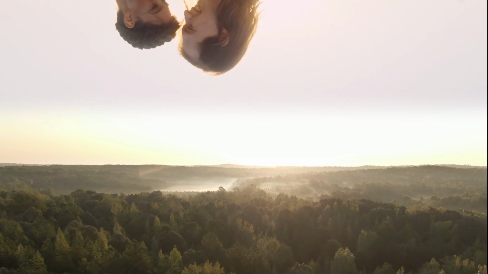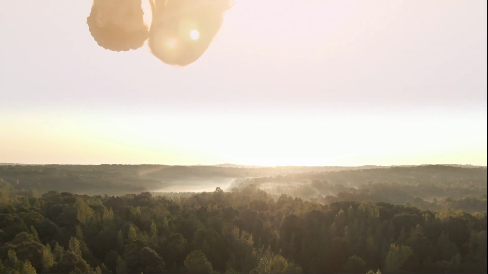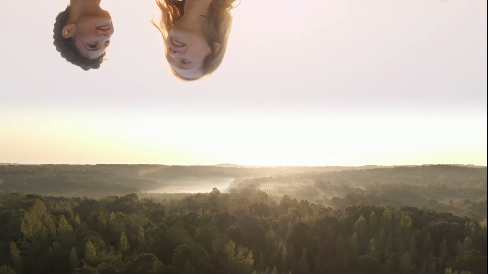Here are some other examples of the top of the universe look, and we didn't even scratch the surface of what you can do with that feature.